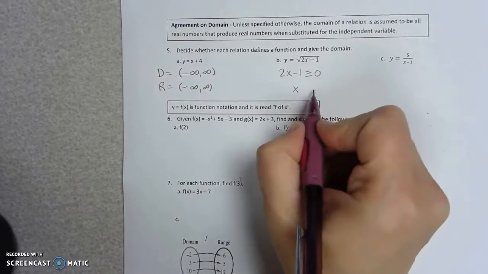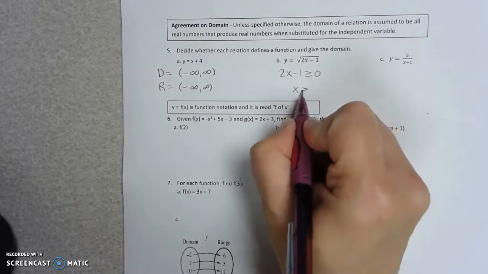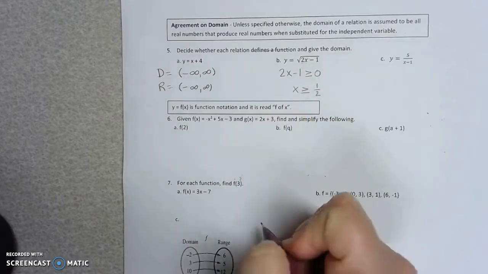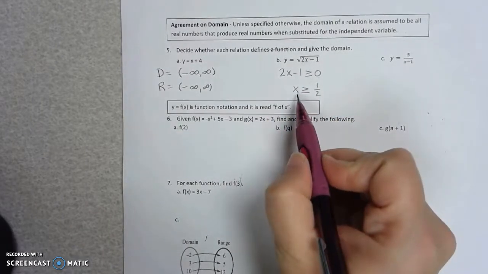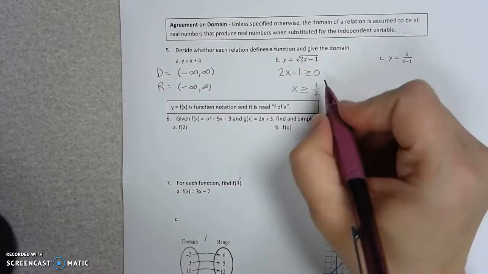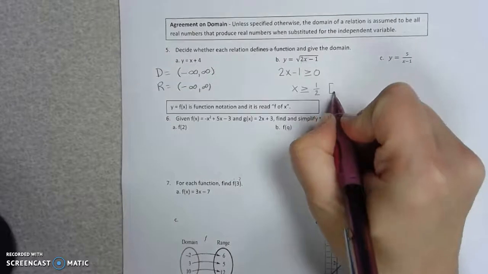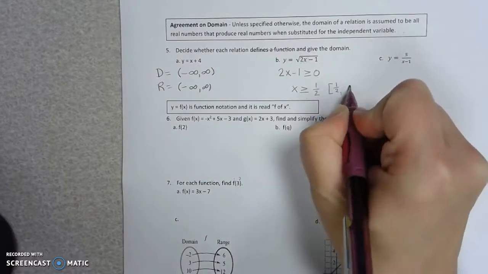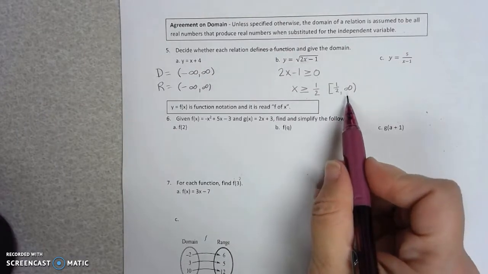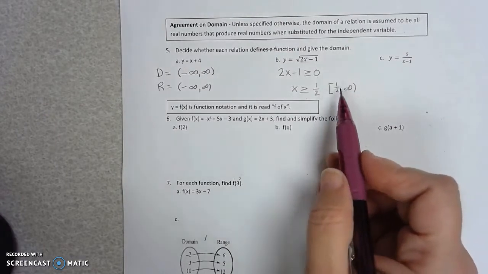I'm not going to write that down because we've done lots of those already. So move 1 over and divide by 2, and you'll get 1/2. And so this says that the domain can be any value that is greater than or equal to 1/2. And we could write it like this: 1/2 to positive infinity. So anything between 1/2 and infinity would be in the domain.